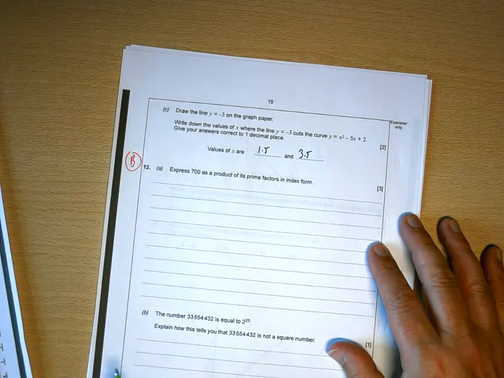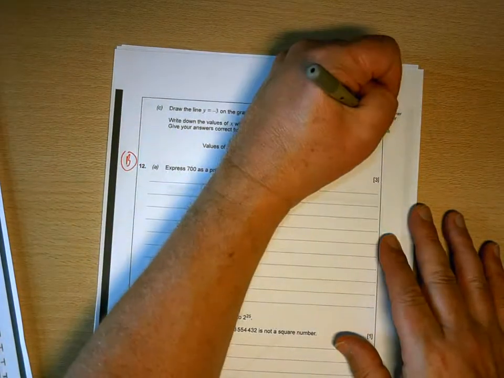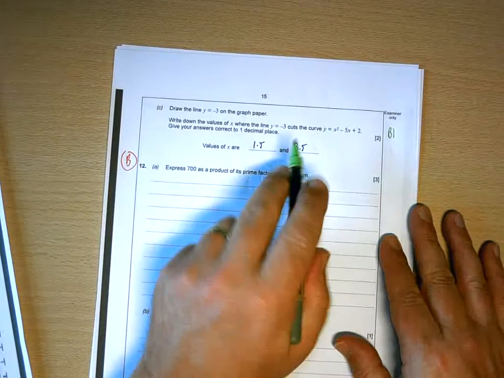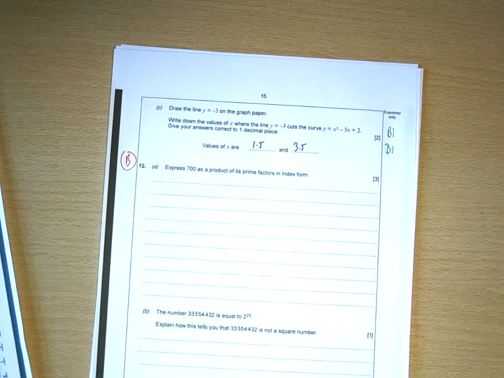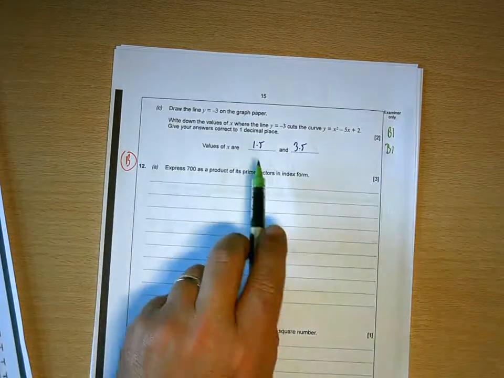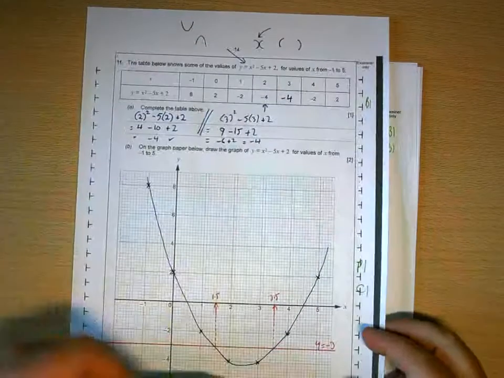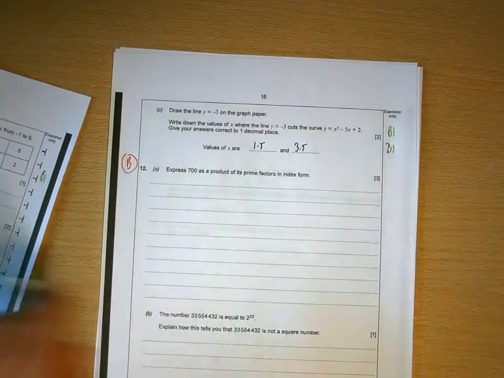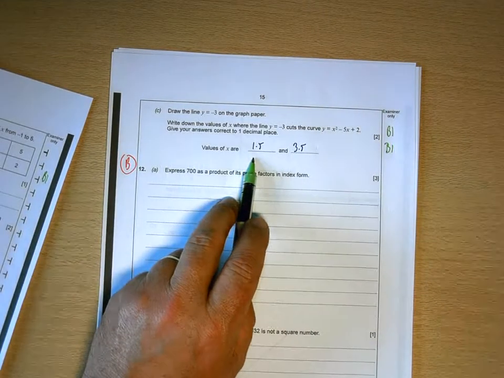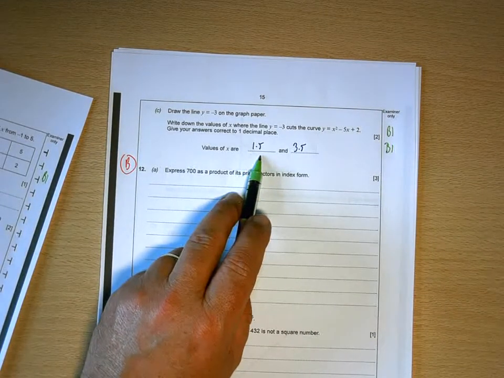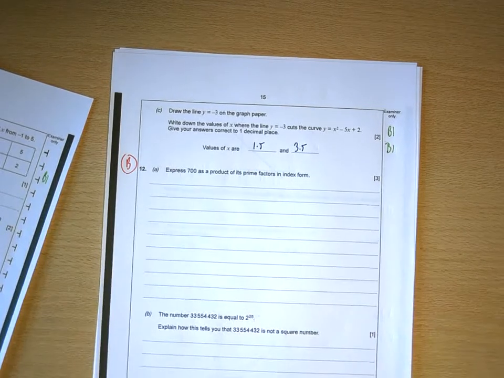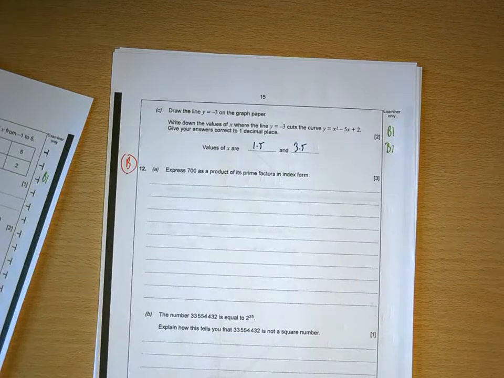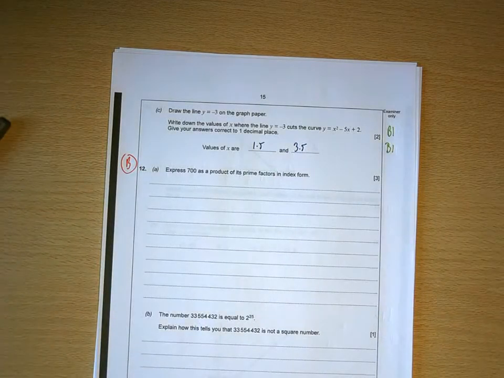So 1 mark for drawing the line y equals -3, and 1 mark for writing down the correct coordinates of where they intersect. And because that's a freehand curve, if you got any of those points, 1.5, 1.4 or 1.6, 3.4, 3.6, then you would get the marks. They'd give you that tolerance.